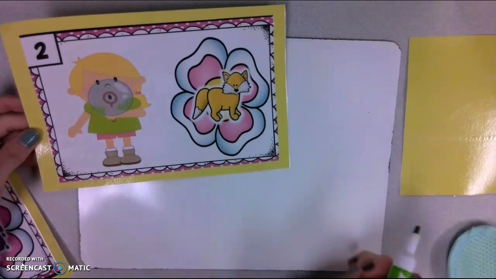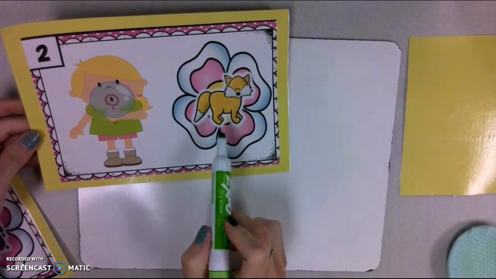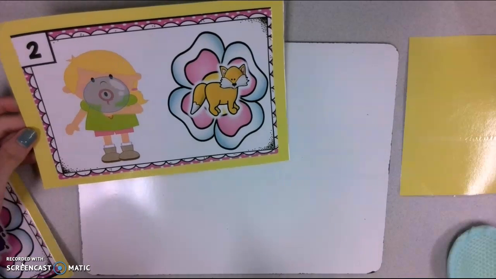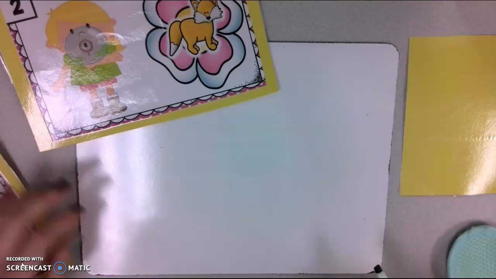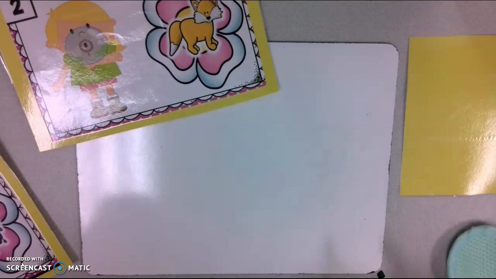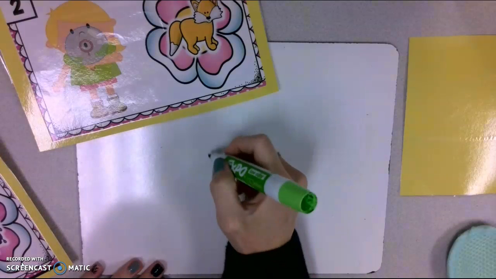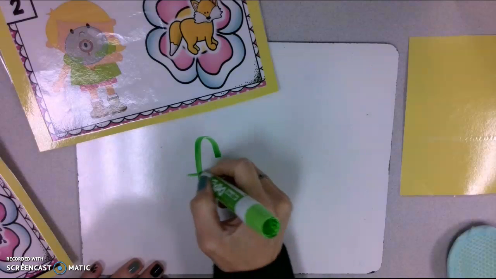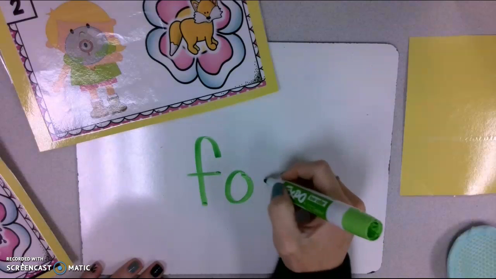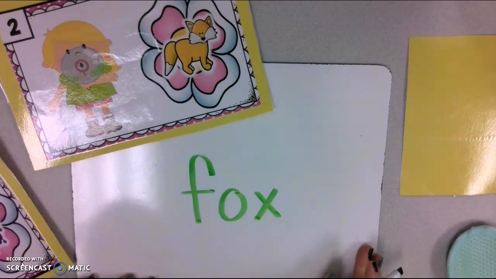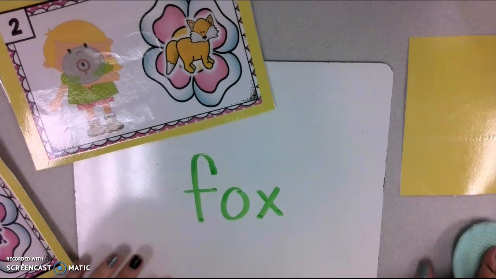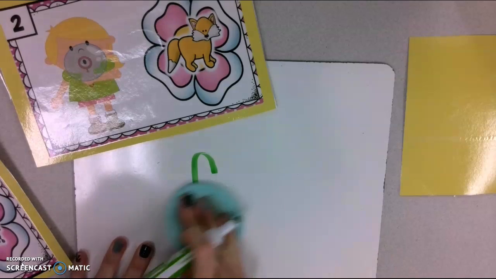Remember, we're looking at the flower, and inside the flower is a picture of a fox. Try and write the word fox. Fox. Is that what you had? I hope so. Fox. All right, let's go to our next one.